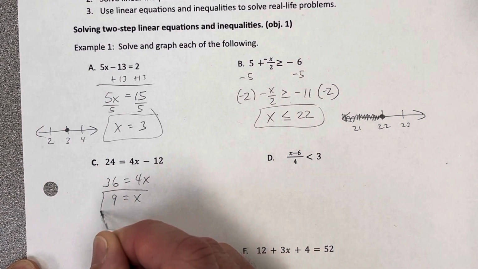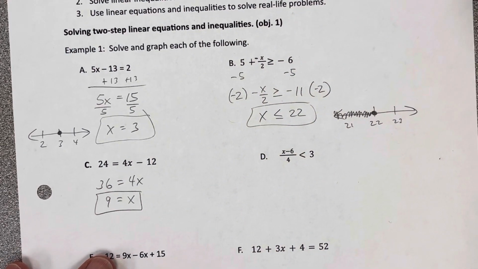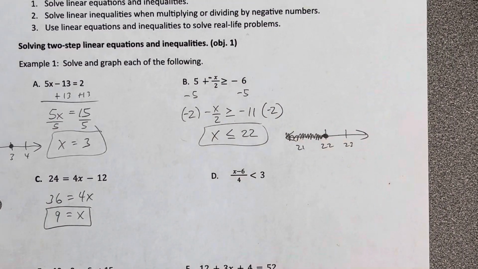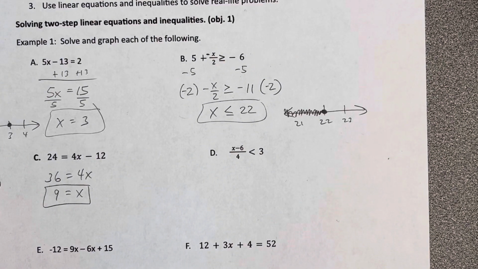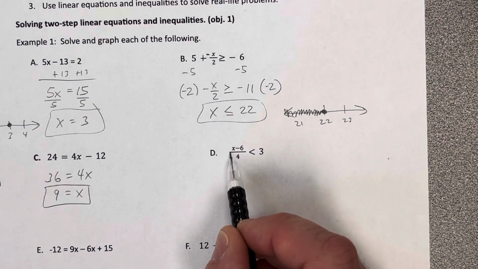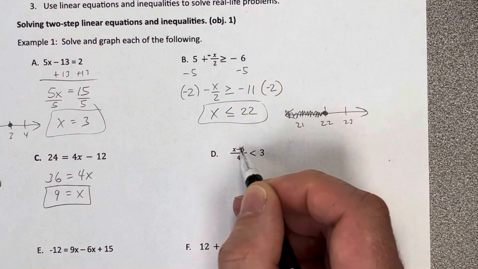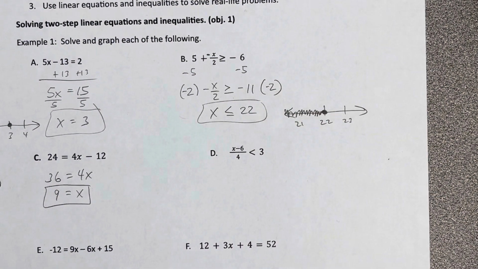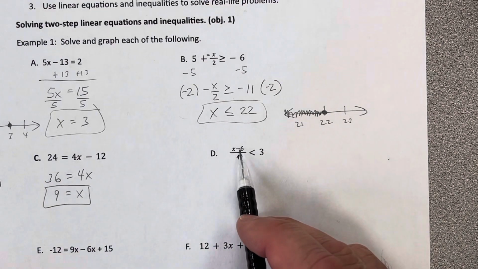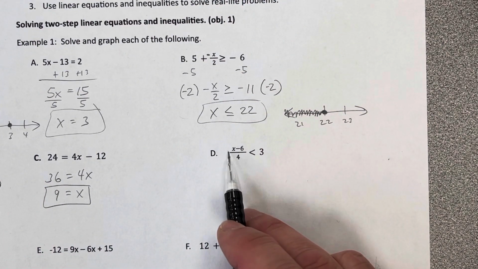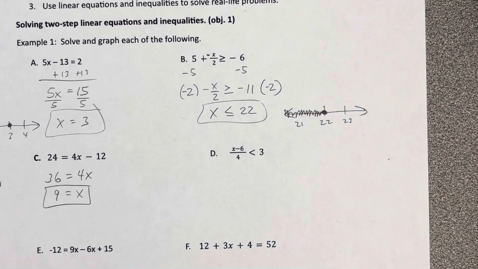Let's move on. All right, so on this one, we got to be careful. And the reason we got to be careful is a fraction bar acts as a grouping symbol. And what that means is that x minus 6 is grouped together and the 4 is on the outside of it. So on this one, it wouldn't be accurate to get rid of this minus 6 first, because it's basically trapped in this fraction.